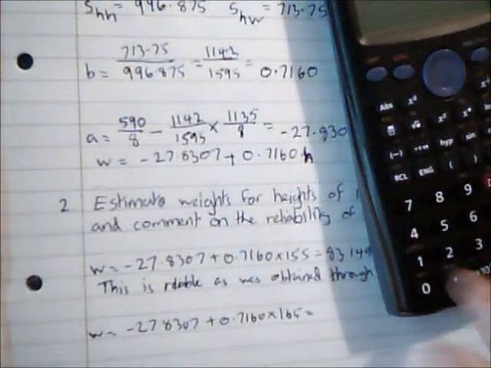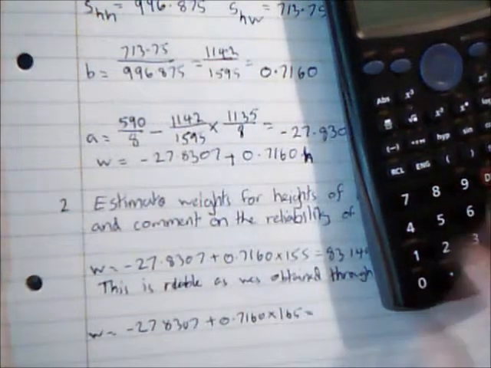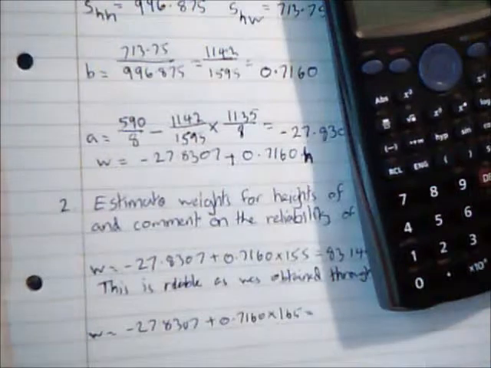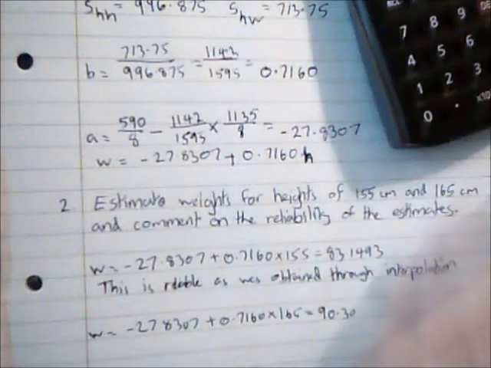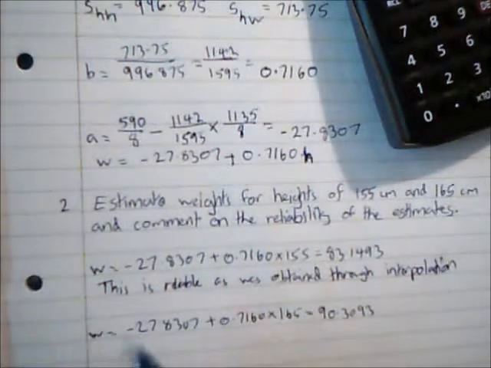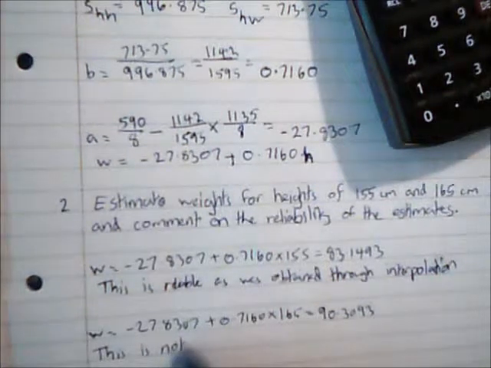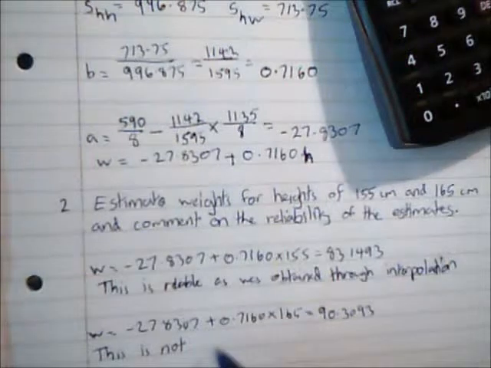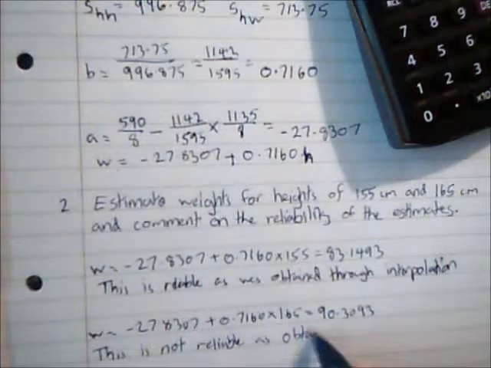For all we know, there's a sudden change after 160 centimetres, and the regression line we've just calculated is no longer appropriate. But we don't have the evidence to back it up. Now this is only just outside the range, so actually it's probably fine. But we need to say this is not necessarily reliable, or this is not reliable as it was obtained through extrapolation.